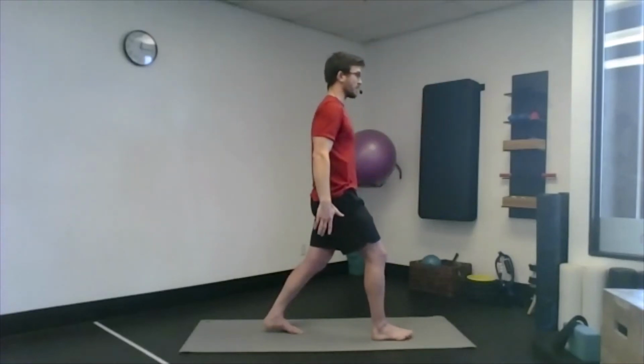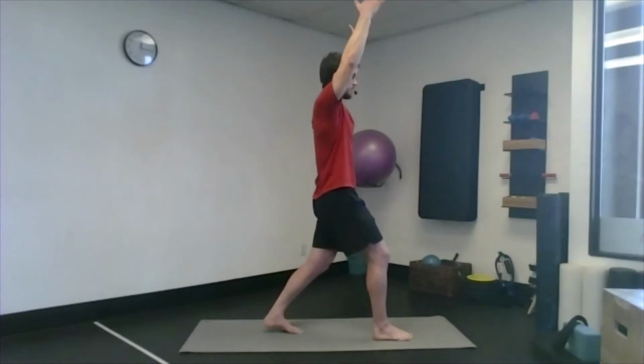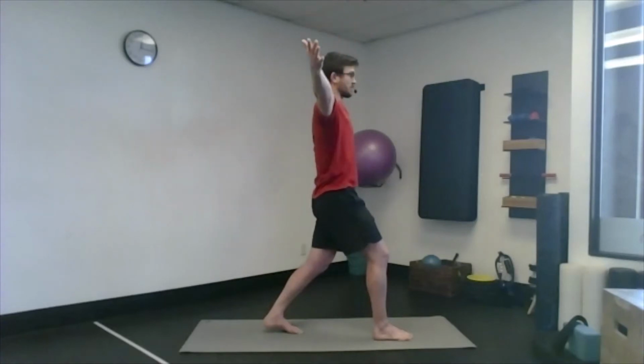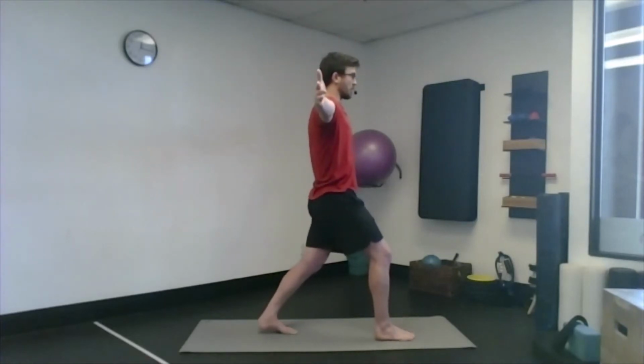One more time. Deep breath in. Lift them on up. Should feel that left hip flexor at this point. Let's come down to capital T arms. Right out to the side, palms face forward.